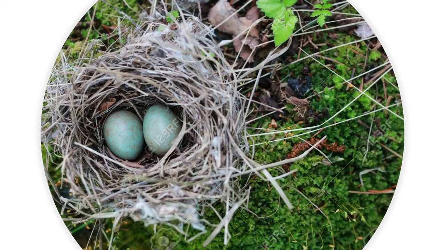And now let us get into the meat of the lesson for today. So today we're going to be identifying materials that structures are made from, and also we're going to discuss the use of the structure and why that material was chosen. So let's look at this bird nest here. What materials do you see in the bird nest?